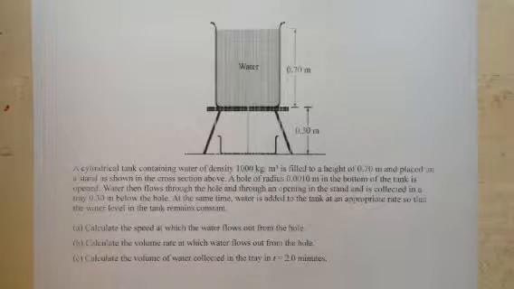Okay, in this video I will be working on a free response that has to do with fluids. The free response says, a cylindrical tank containing water of density 1,000 kilograms per meter cubed is filled to a height of 0.7 meters and placed on a stand as shown in the cross-section above. A hole of radius 0.001 meters in the bottom of the tank is opened.